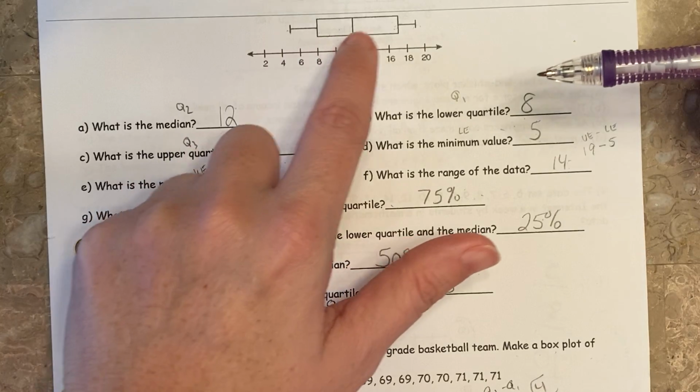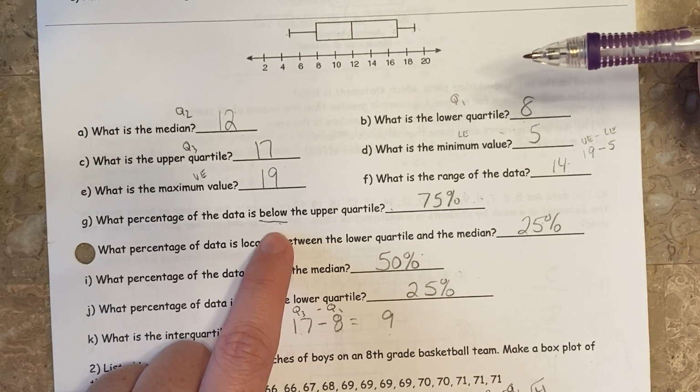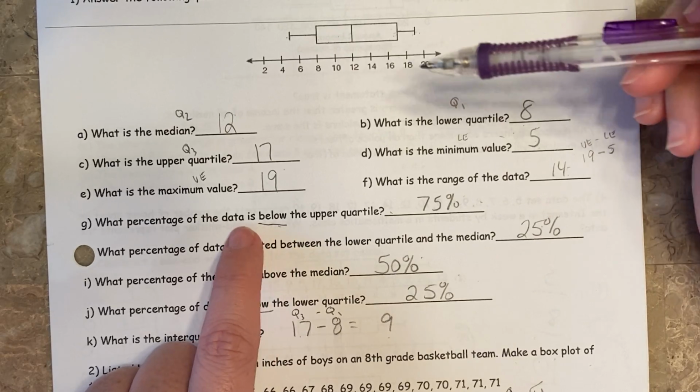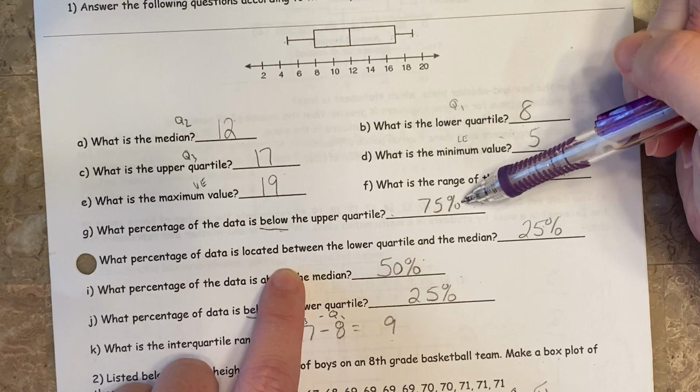Remember, each section, each quartile is 25%. Think of like a quarter's worth, 25%. What percentage of the data is below the upper quartile? So here's your upper quartile, 1, 2, 3 sections, 75%.